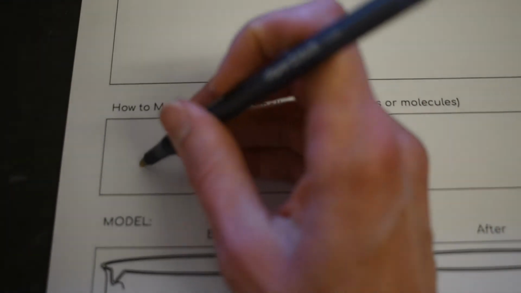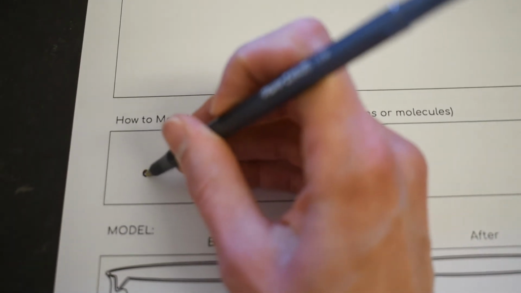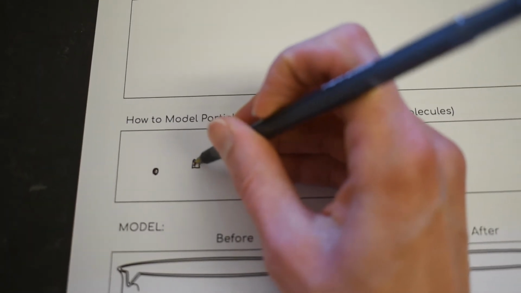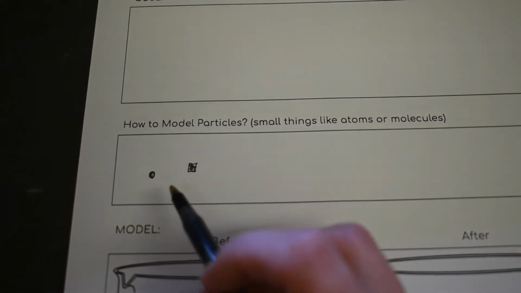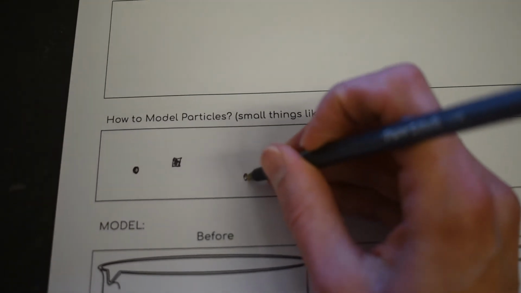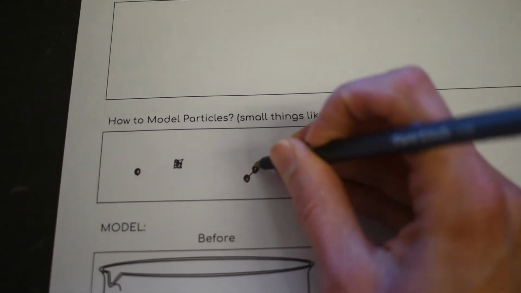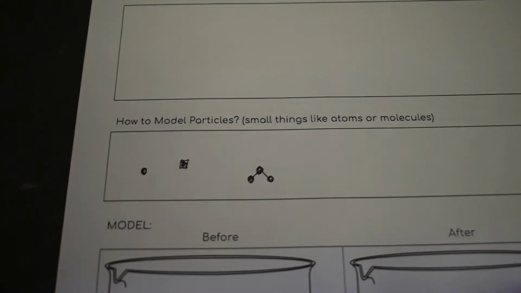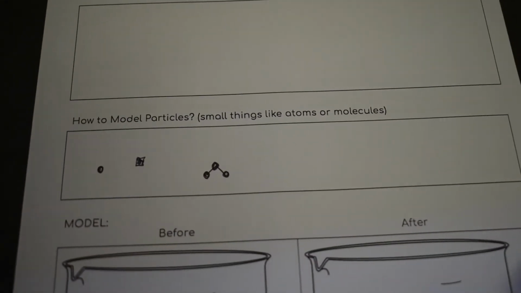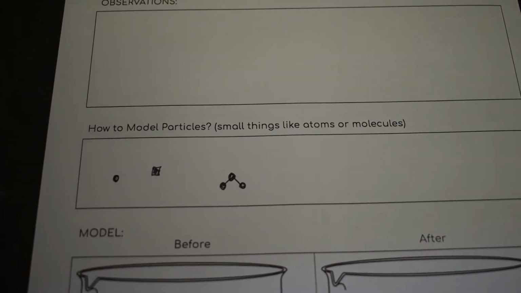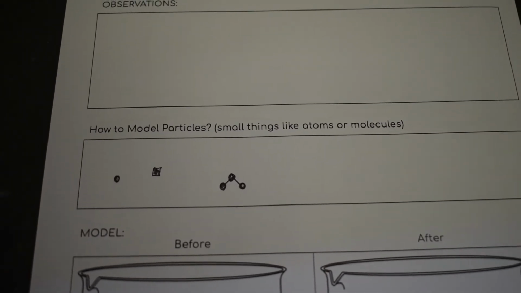So maybe you want to draw a circle, or maybe a square if you're trying to show atoms. If you want to show molecules, you might draw some circles connected together. It's kind of up to you, but come up with some way to draw or model some particles, so some atoms or molecules. So go ahead and pause the video and do that.